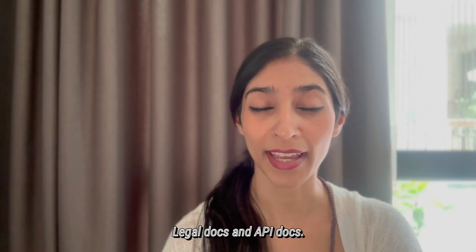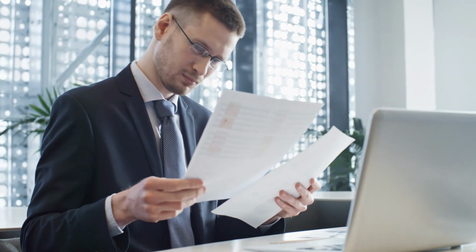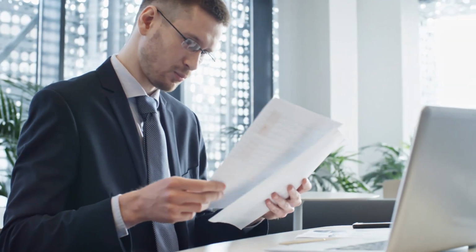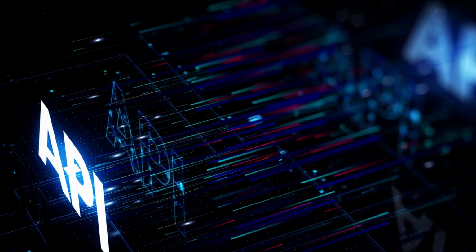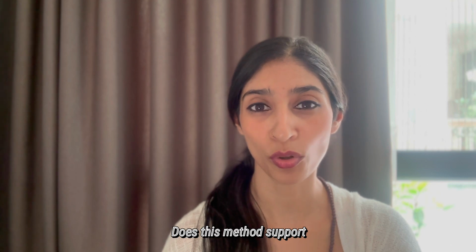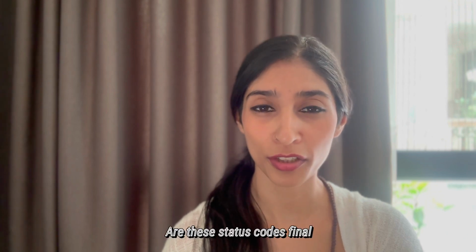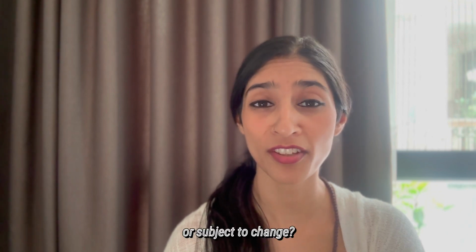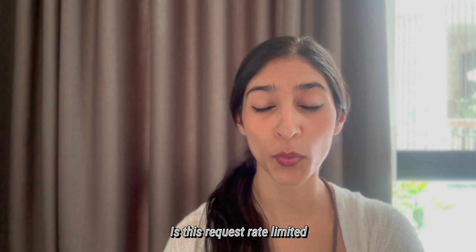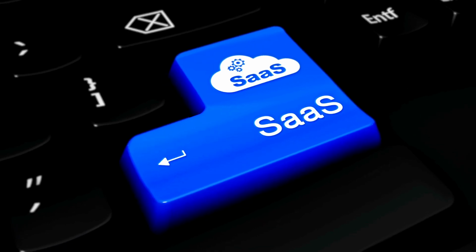Legal docs and API docs. Let's break down two types of docs you might face in tech and what you can ask. API documentation. Does this method support pagination or return the full dataset? Are these status codes final or subject to change? Is this request rate limited per user or IP?